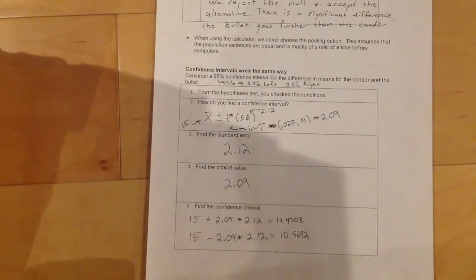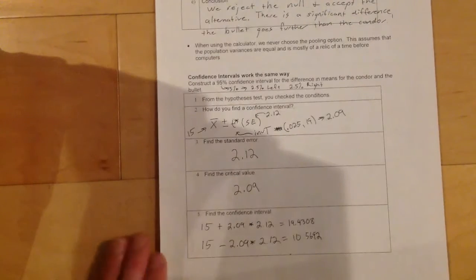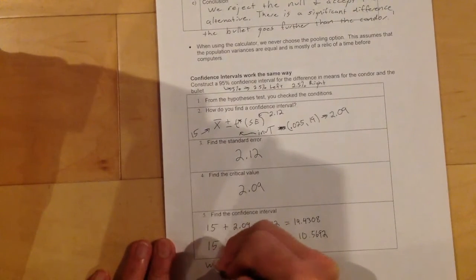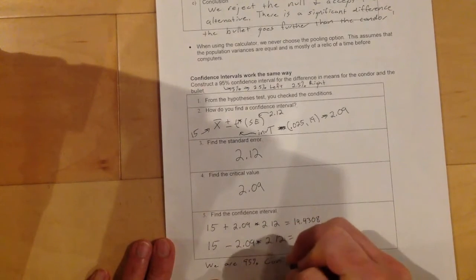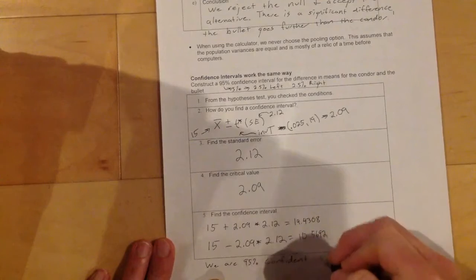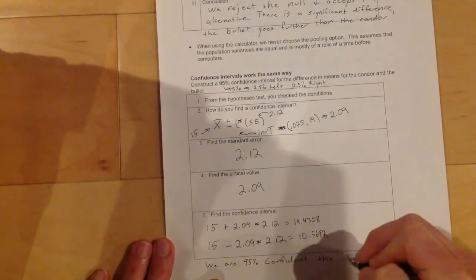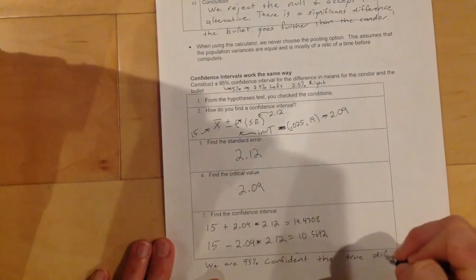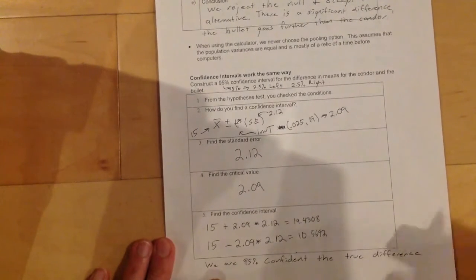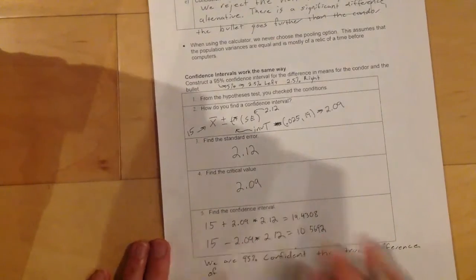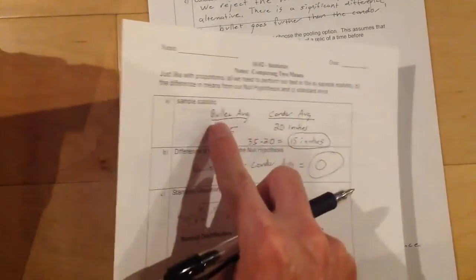Okay. So again, what these numbers represent is that we are 95% confident the true difference, and it's always a good idea to say what order you did the subtraction in. So if we go way back here, when we calculated this 15 inches, we got that by doing bullet minus condor.